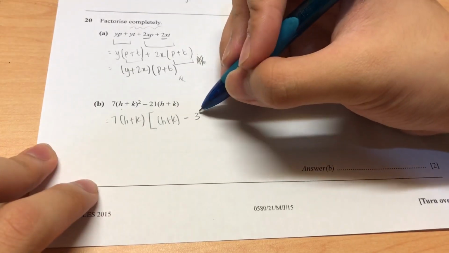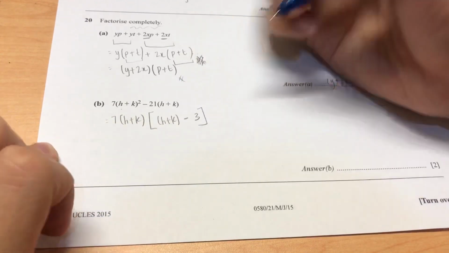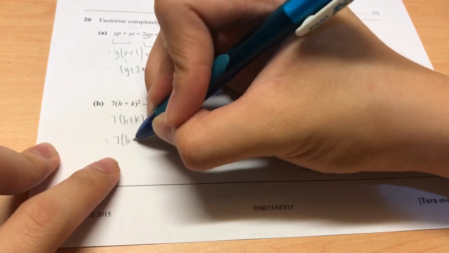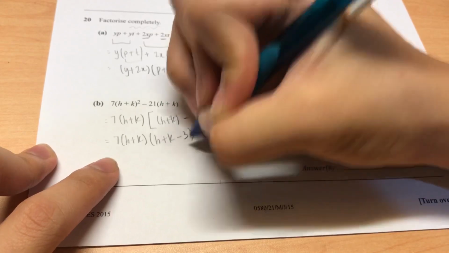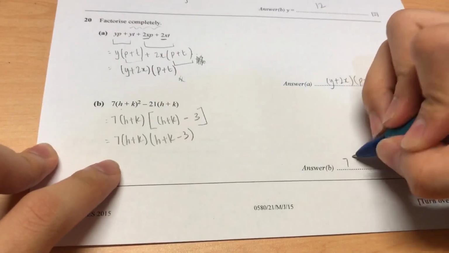Here is minus 3. Here the factor will be taken out for h plus k. So we can leave it like this. Or, if we don't want to leave it like this, we can leave the answer like this, same thing, just remove the square bracket. Yeah, so this is your final answer.